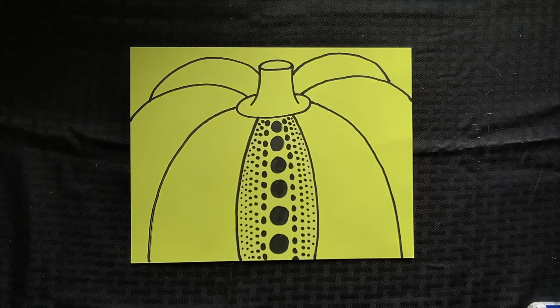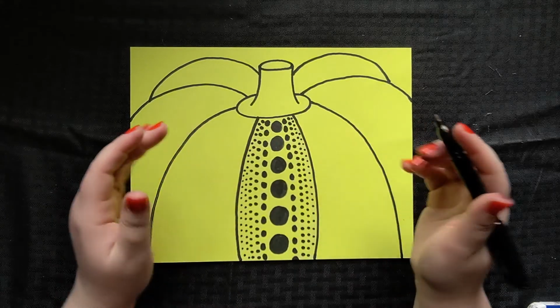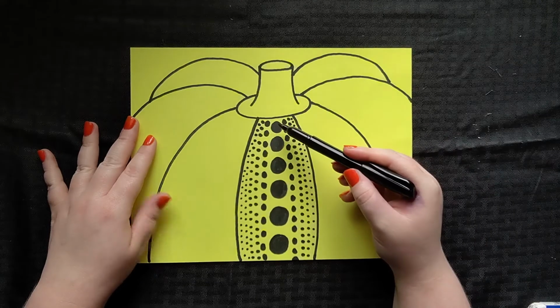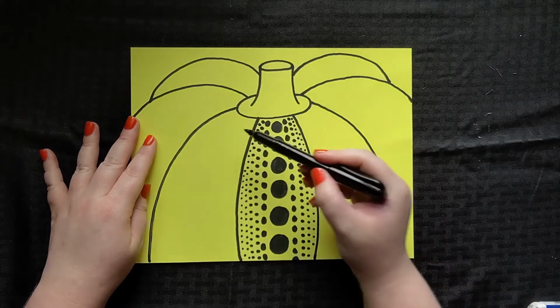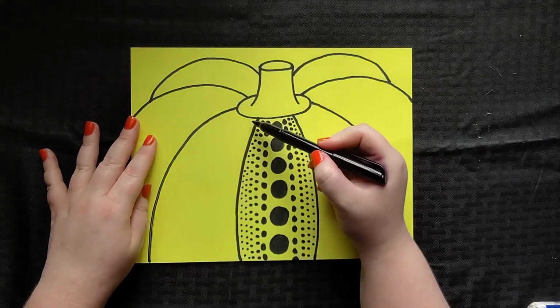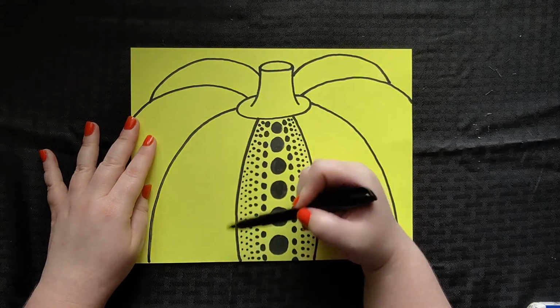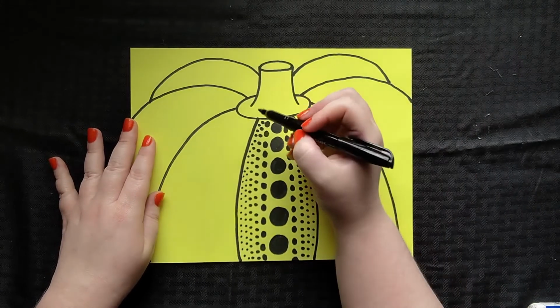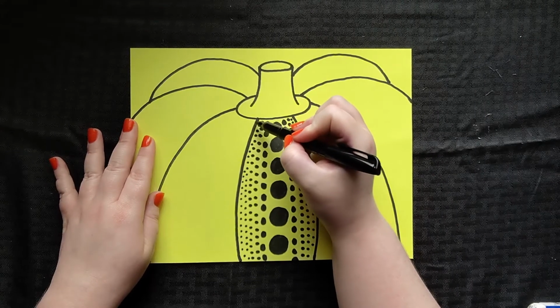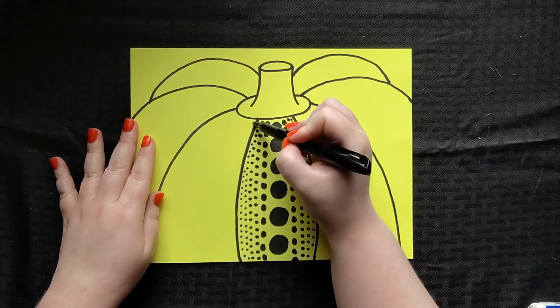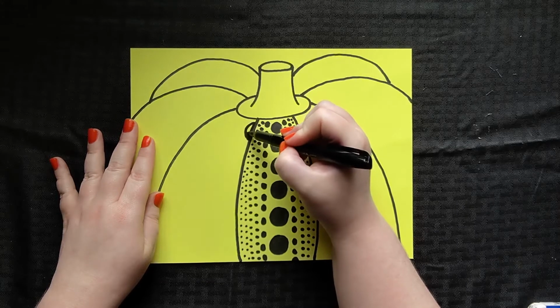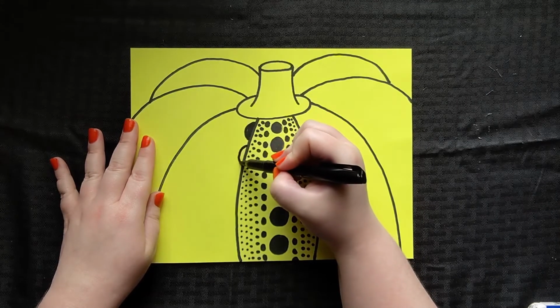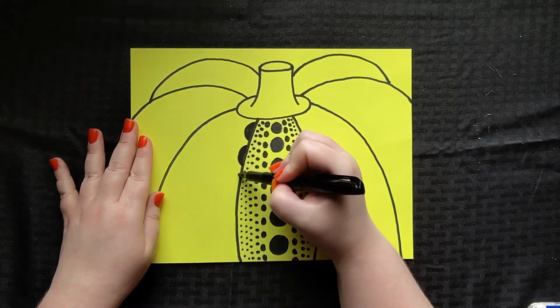Okay, so we are going to do this a little bit differently on the other sections. So instead of putting the big row of dots down the middle, we're going to put it down this side. And that's going to make it look like there's a little shadow kind of in between your pumpkin sections. In fact, if you take a look at Yayoi Kusama's pumpkin, she does little half dots sometimes. So I think I'll do that. I'll do a few half dots, kind of going down the side here.